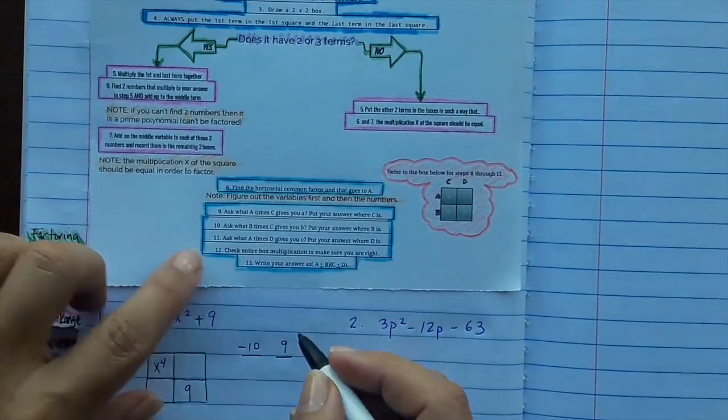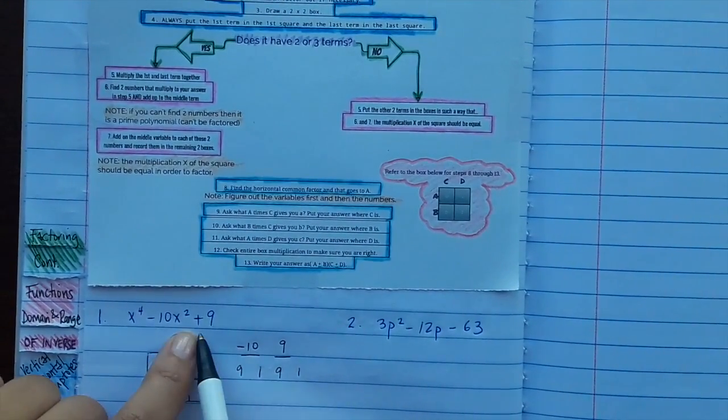It says multiply the first and the last terms to get 9. And then they add up to the middle, which is negative 10. So give me 2 numbers that multiply to positive 9 and add to negative 10. So you start with 9 times 1. Oh, and that's what it is. And then how do I make it negative 10? Negative and negative. Because negative times a negative is positive 9. And then negative 9 minus 1 is negative 10.